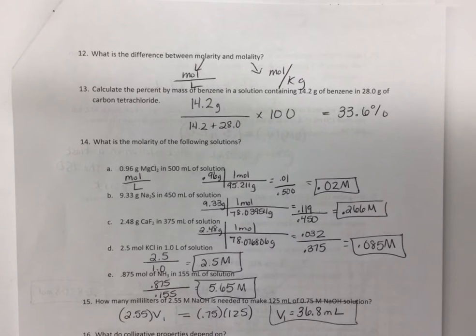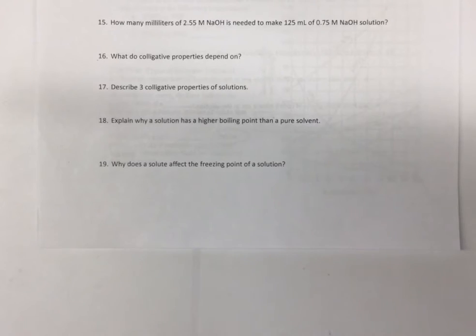Then number 15 is a dilution problem, so you need to know how much stock solution you need to make the solution you want to make. And so it's M1V1 equals M2V2, and you can see my work right there. It's okay to use milliliters for that one. The answer will come out in milliliters.